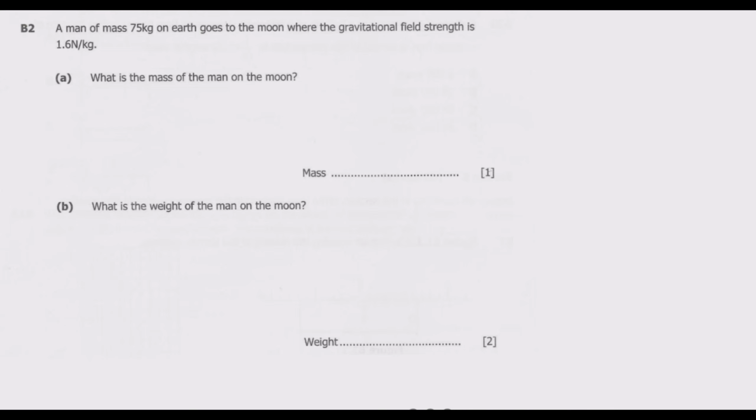Let us look at question B2. A man of mass 75 kg on Earth goes to the moon, where the gravitational field strength is 1.6 Newton per kg. Question A. What is the mass of the man on the moon?